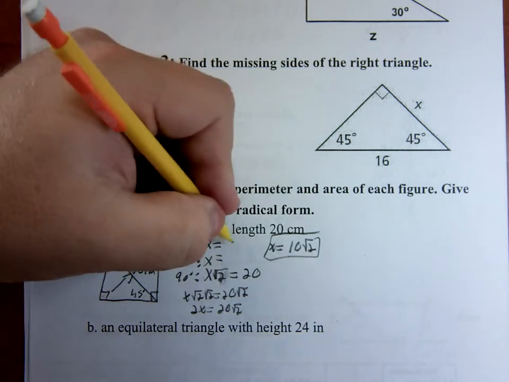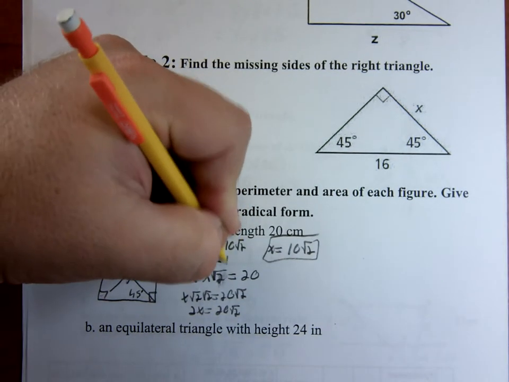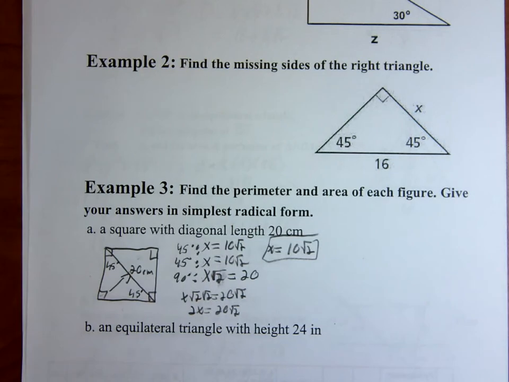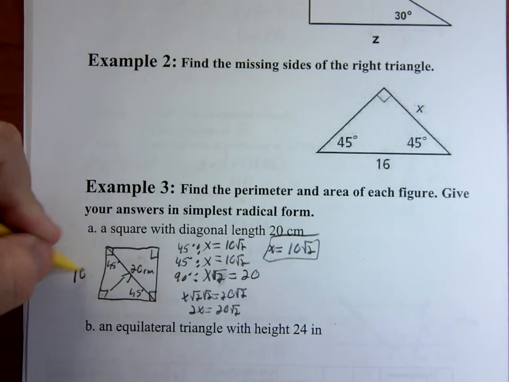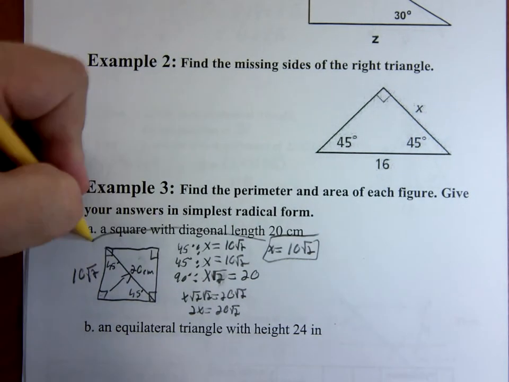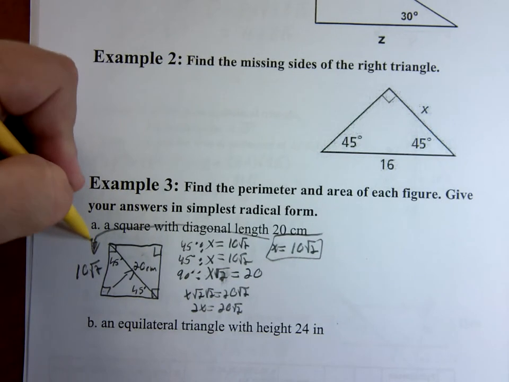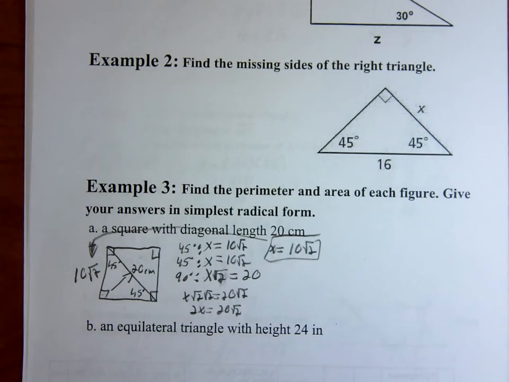All right, so we'll put that here. So we now found out our answer is, or at least the side lengths are, 10 square root of 2. So in order to find the perimeter, what do we have to do with that number? It's a square, so what should we do?